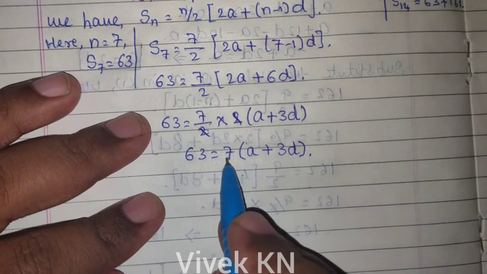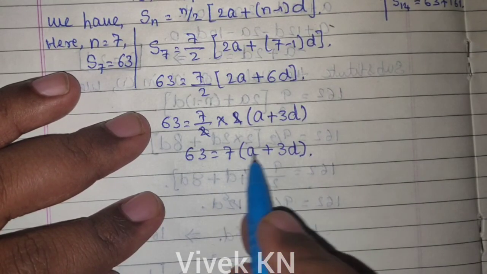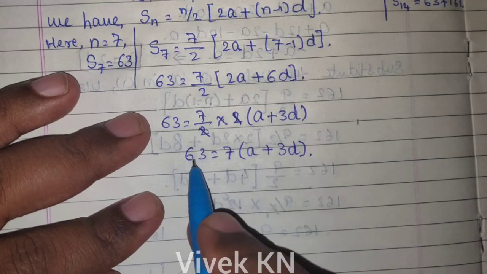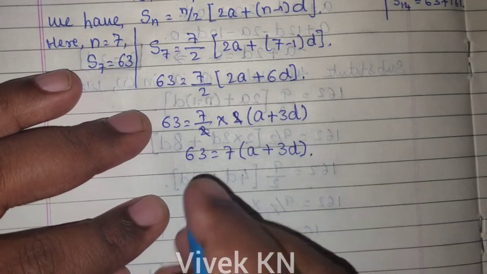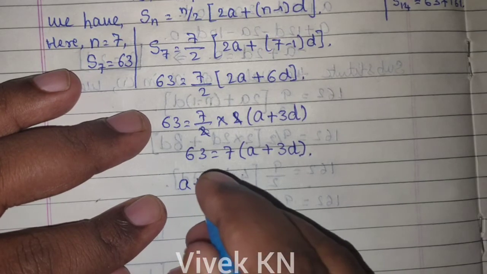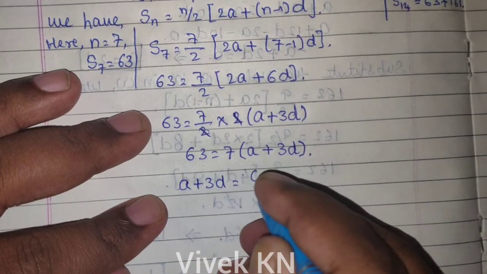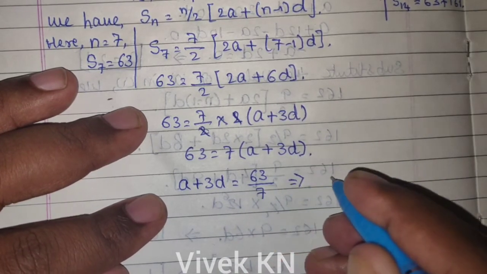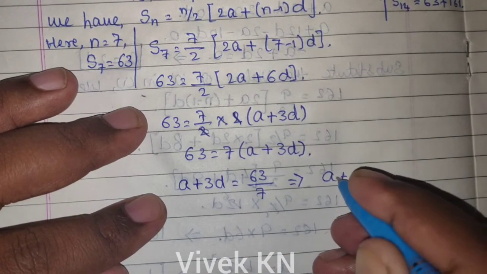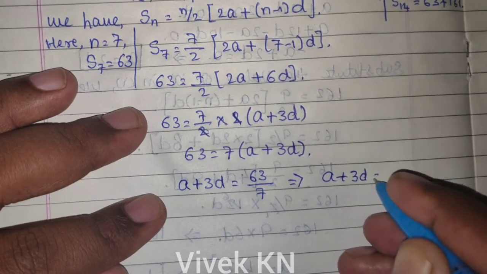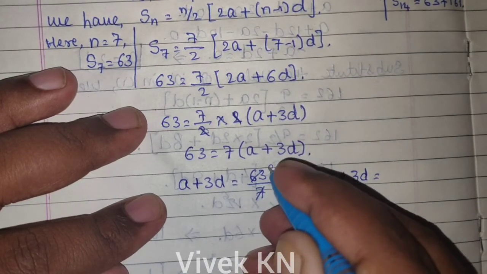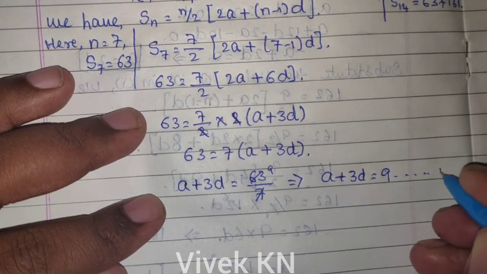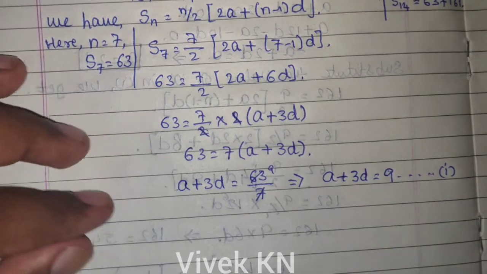Here 7 and a plus 3d are connected with a multiplication sign. When you shift this 7 to the LHS, it goes to the denominator. So a plus 3d is equal to 63 by 7, that is a plus 3d is equal to 9. This is equation number 1.